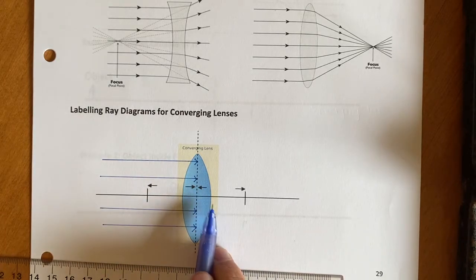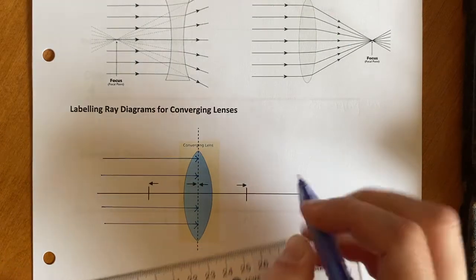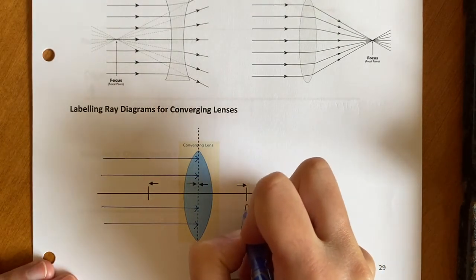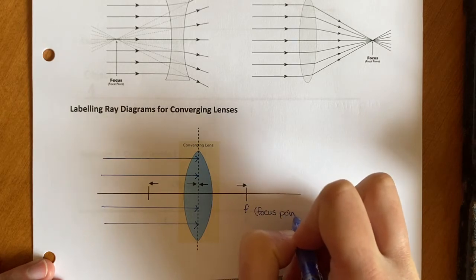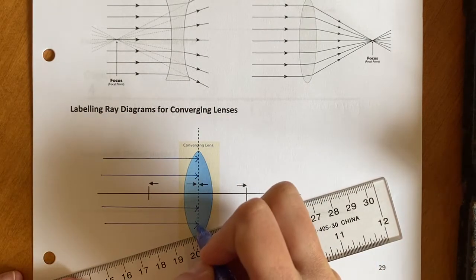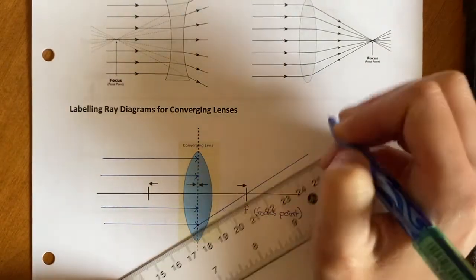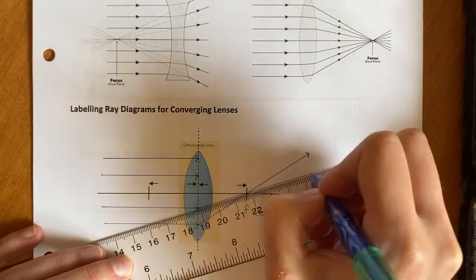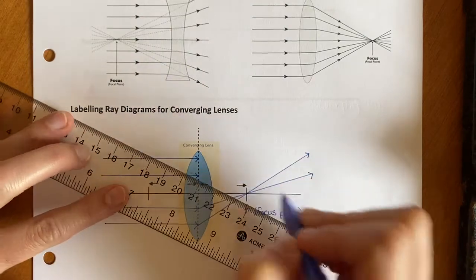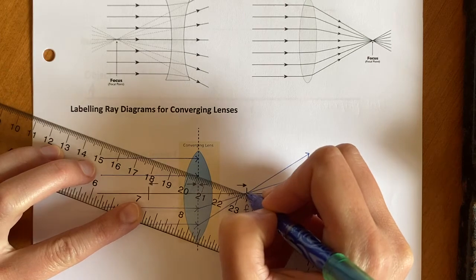As your rays come in, this is a converging lens, and they're all going to focus through this point, which we're going to call F, the focal point. Make sure you're using a ruler. And all of these, like the mirror stuff, are going to end up focusing on the same focal point, no matter where the light is hitting the lens.